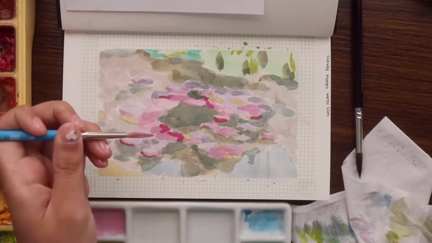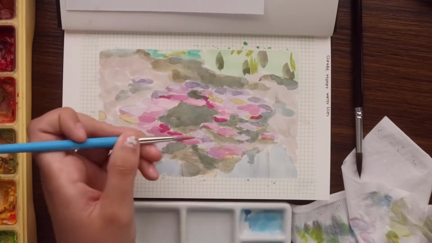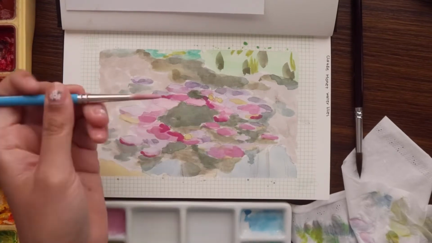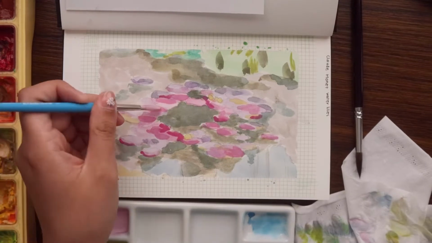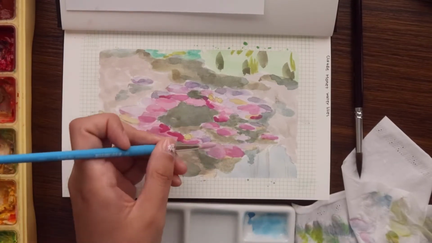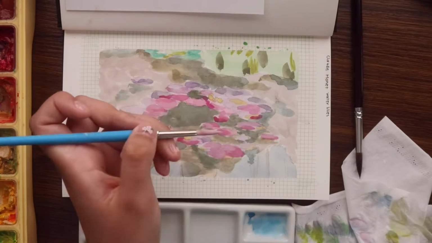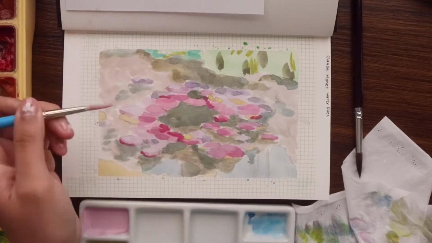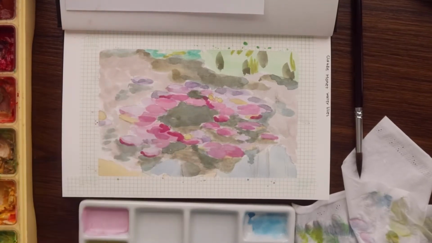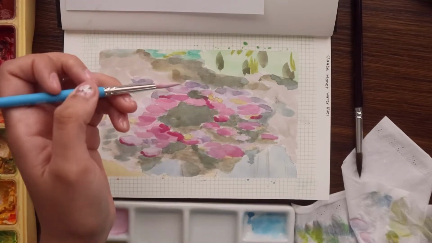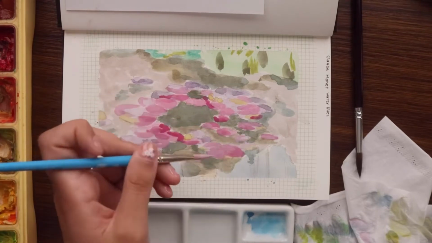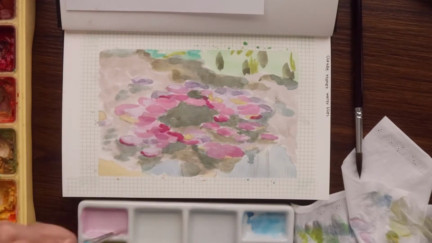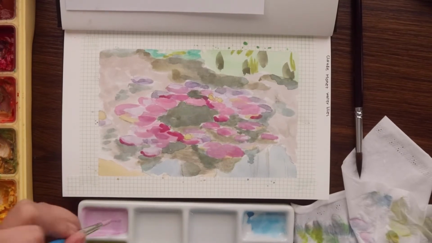To mention Study September a little bit more, this is actually the prompt for day 10, which is to do a master study, and I chose Claude Monet's water lilies, and he is an impressionist painter. So this was definitely very interesting, considering I don't think I've really ever done impressionism before. So this was a very difficult process because I definitely wanted to add more detail that wasn't there.